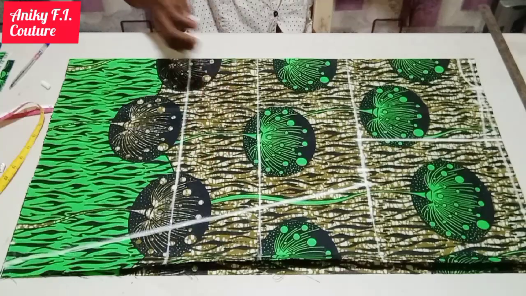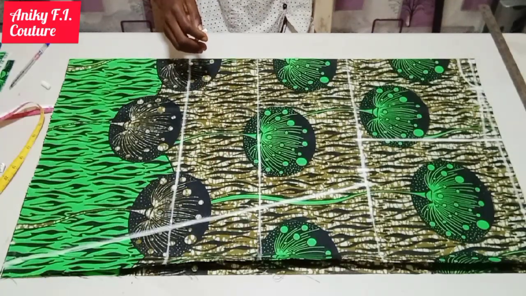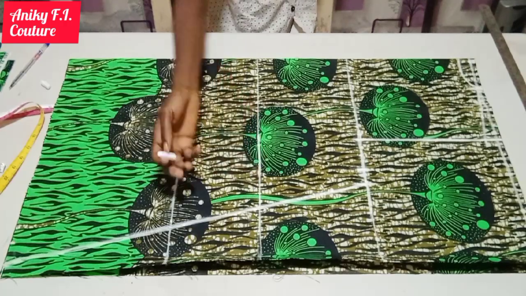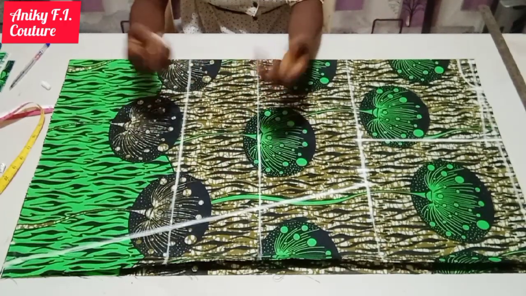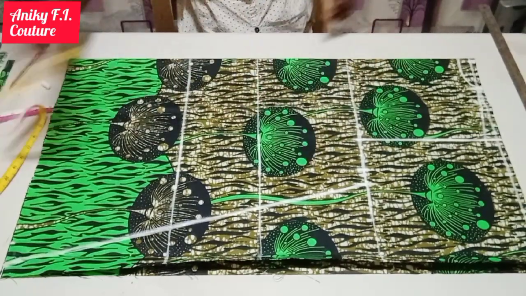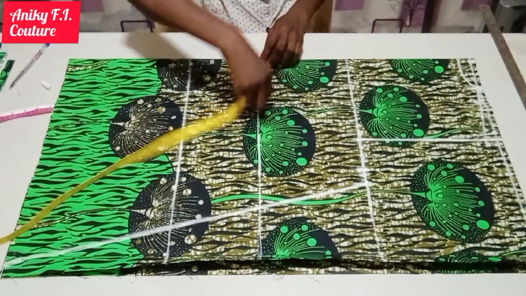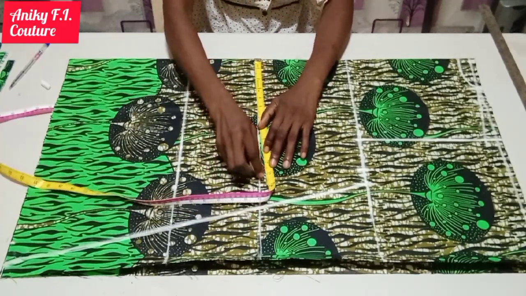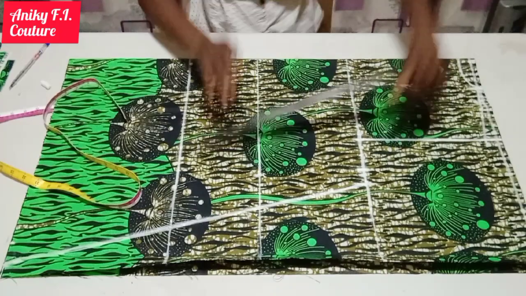So here it is now. If you want yours to have shape on your waistline, just input a quarter of your waist plus 1 inch, or half an inch, or 1.5 inches for your ease, and connect it. Assuming this is where my quarter of my waist is, plus that extra 1 inch for ease, I'll just connect it like this.